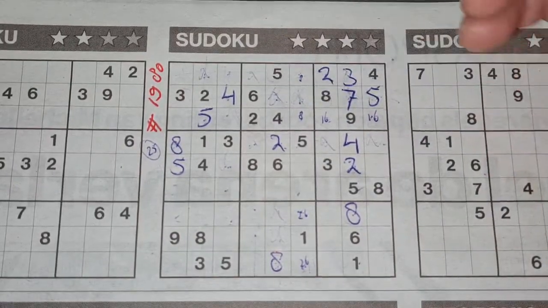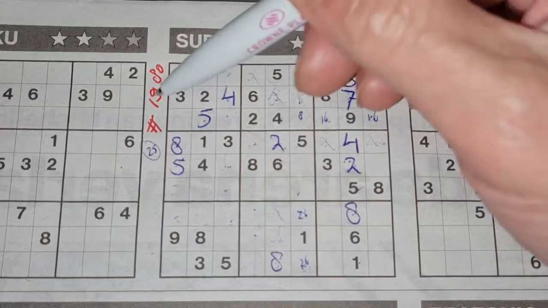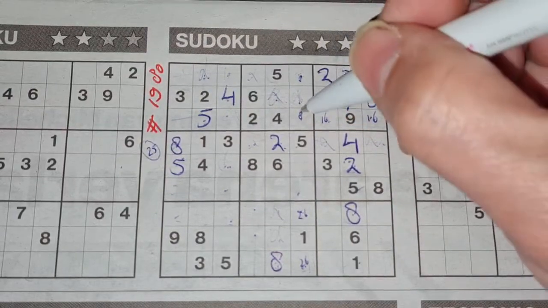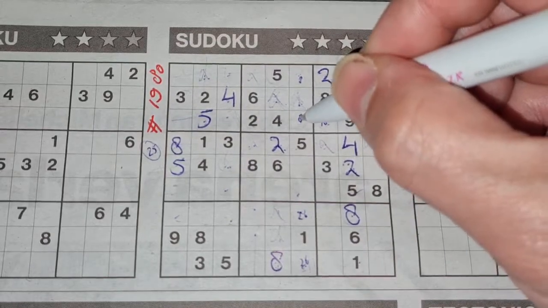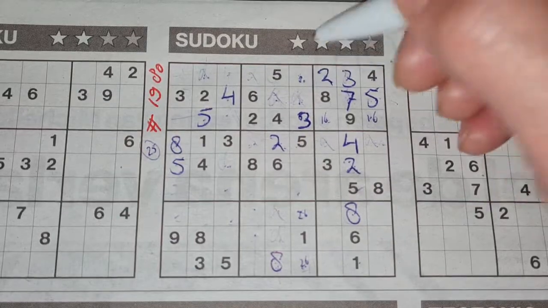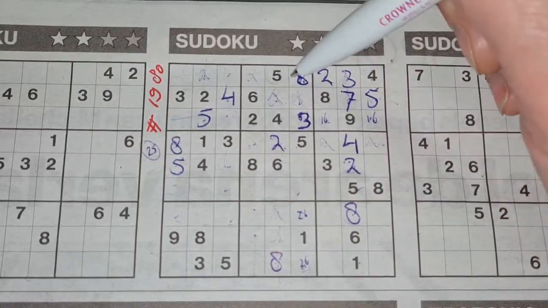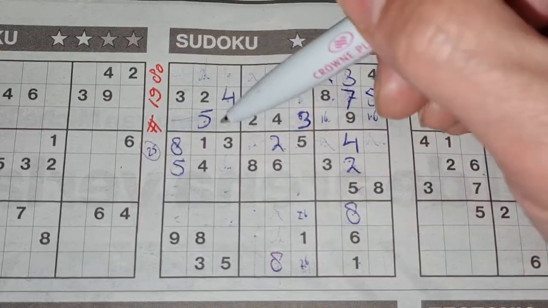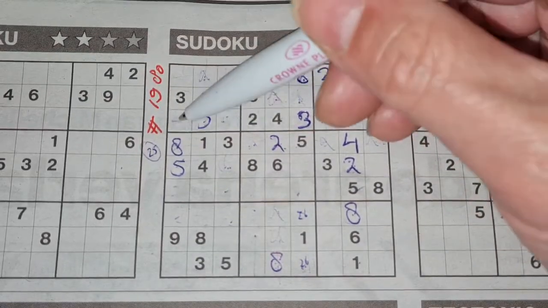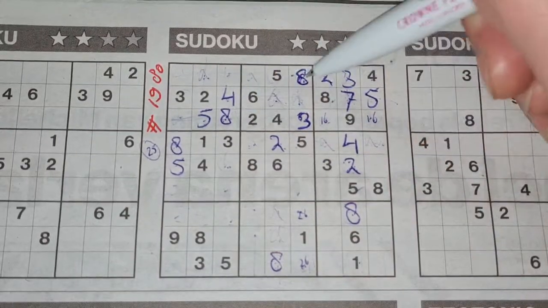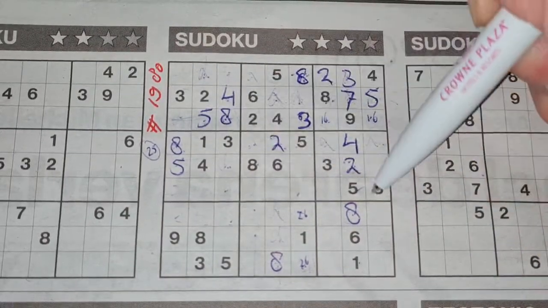3. Yes, 3 in this row, 3 in the second row. So the row below the third row, the only place for 3 should be here. And I've eliminated the 8, so 1 box left for the 8 should be there. 8 in this row, 8 in the second row. So in the third row, the only two places for an 8 should be here or there. We see an 8, no 8 there, 8 should be there, and all the 8s are used.